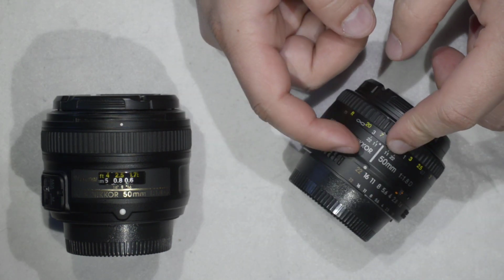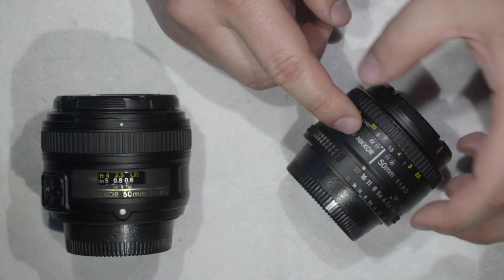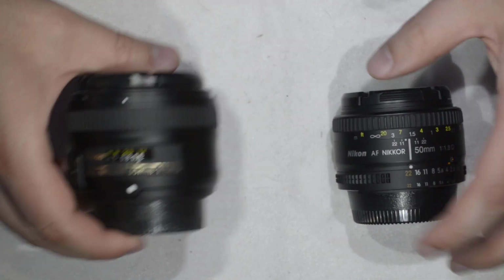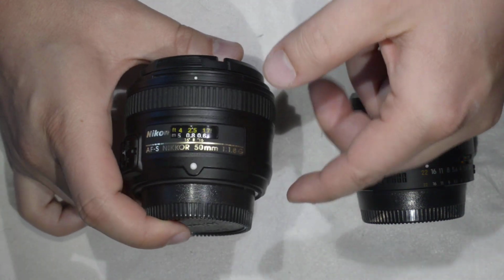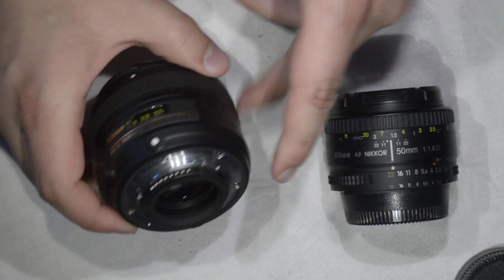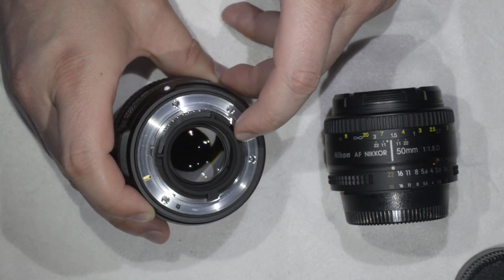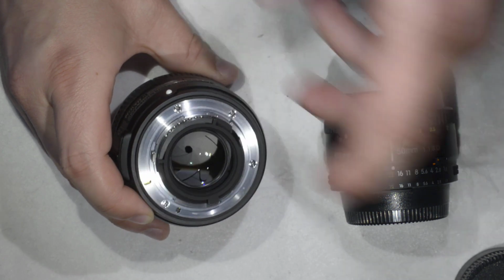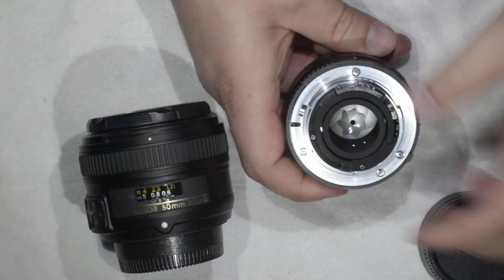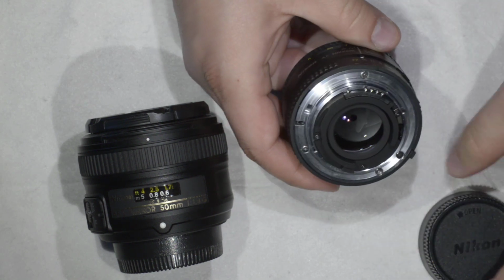These 50mm lenses are quite popular for being used inverted for macro work. With the G you can do the same thing, but you have to find a way to keep the aperture open in order to take the photo. Here, you just move the aperture ring and that's it.